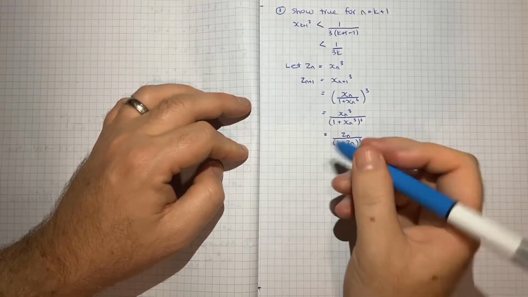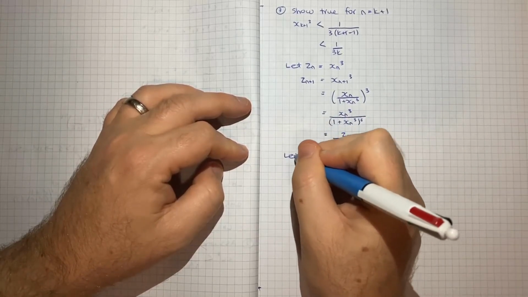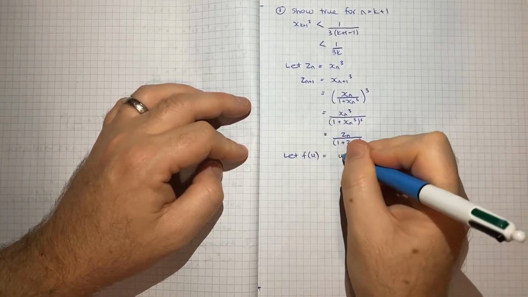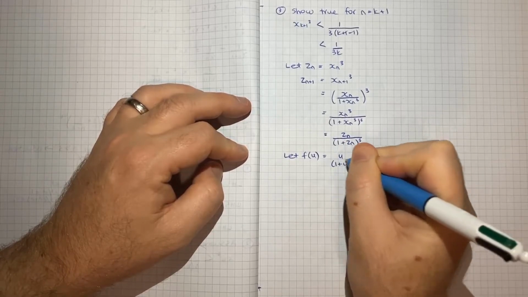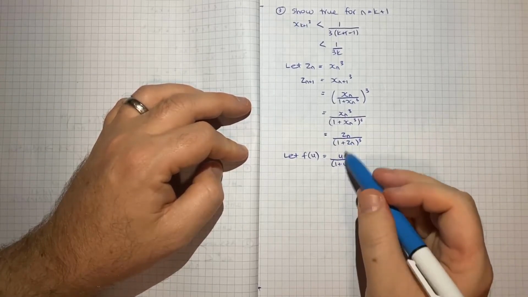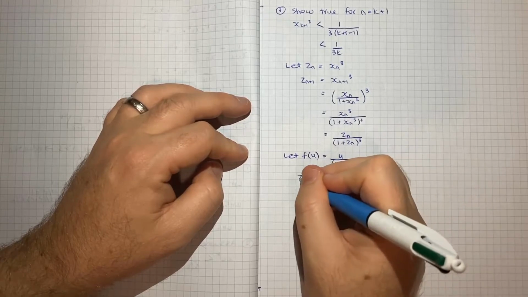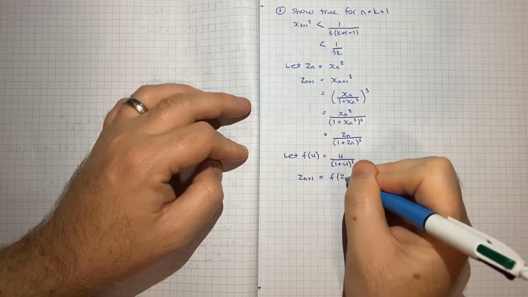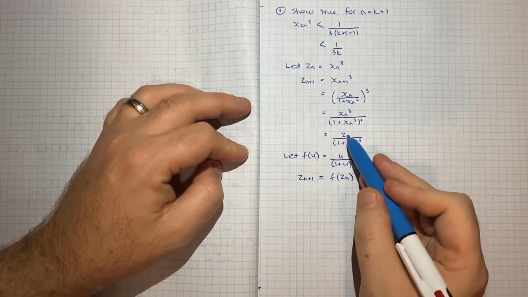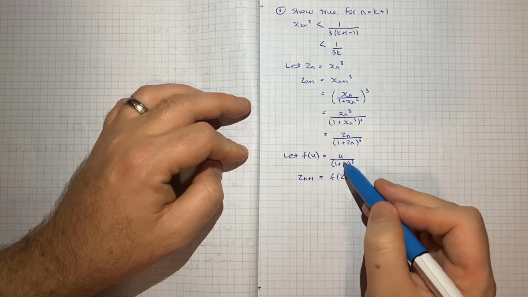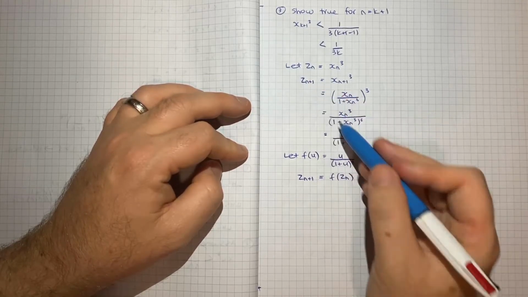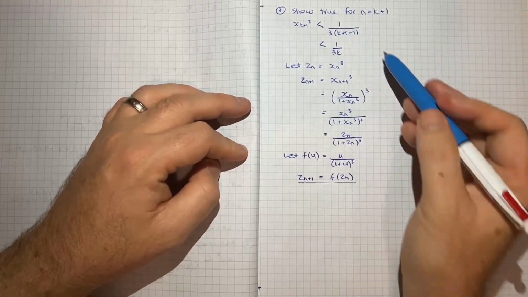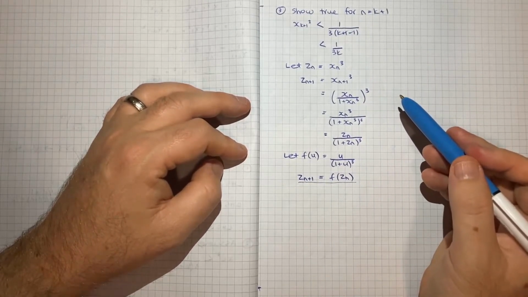And now if we define some function f of u, and we call that u on 1 plus u cubed, then we can see that z_(n+1) is simply equal to f of z_n, since wherever there's a u, if we put a z_n, we get the result for z_(n+1). So that's something that will come in handy as we try and work through this third step of the induction.